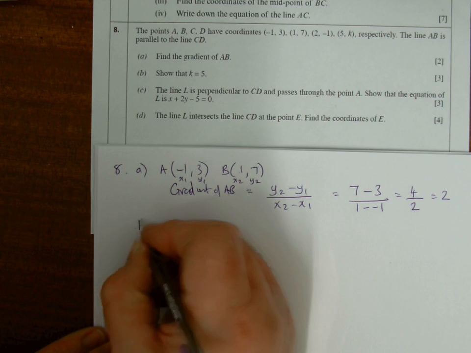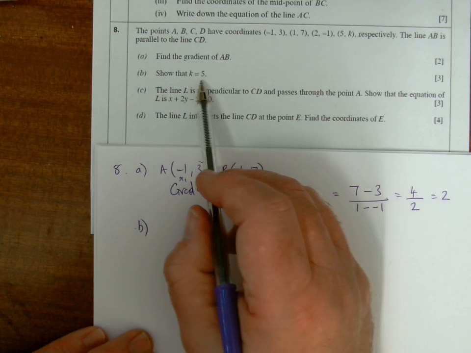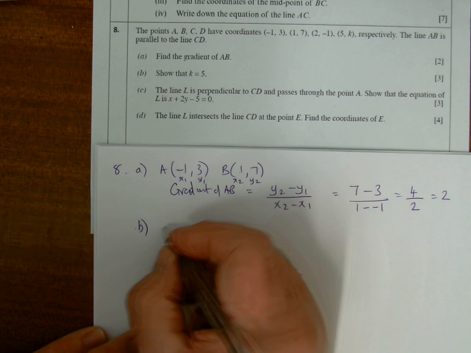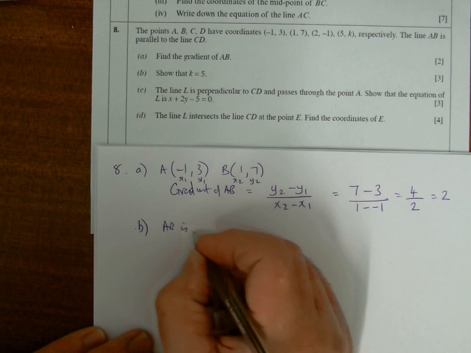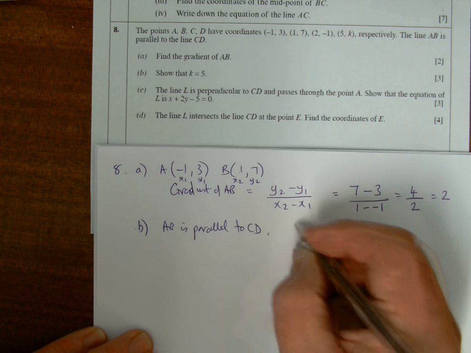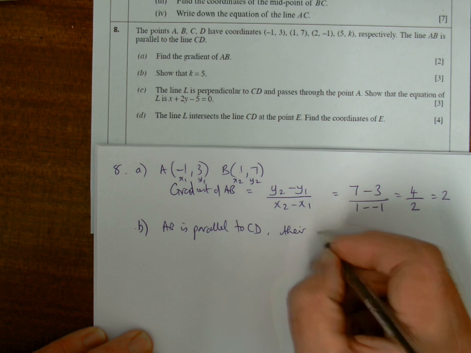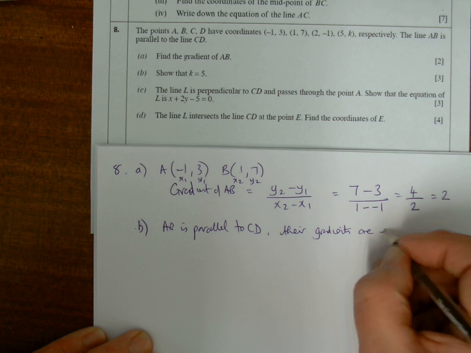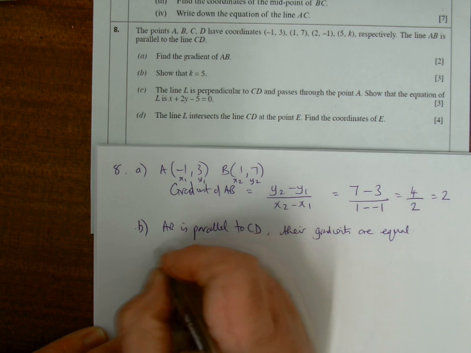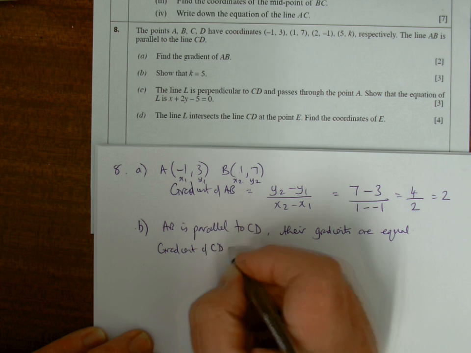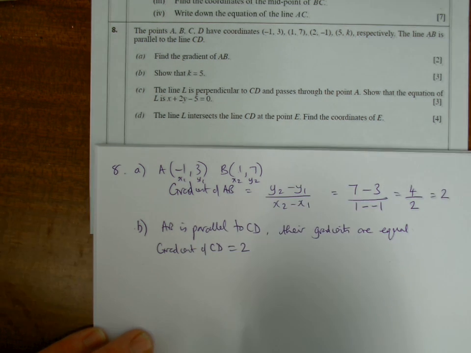Part B wants me to show that k is 5. Now what they tell me in the question is because AB is parallel to CD, the gradients are equal. So that means that the gradient of CD is also equal to 2.